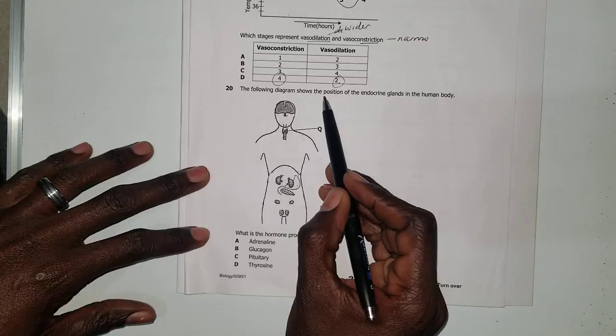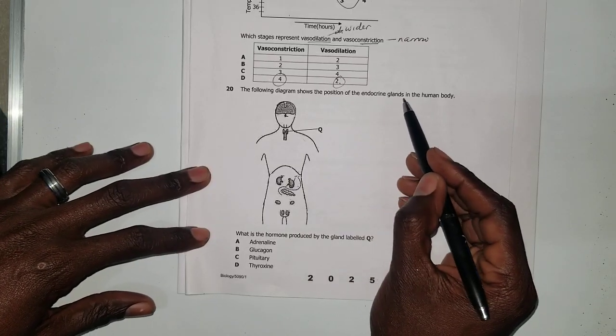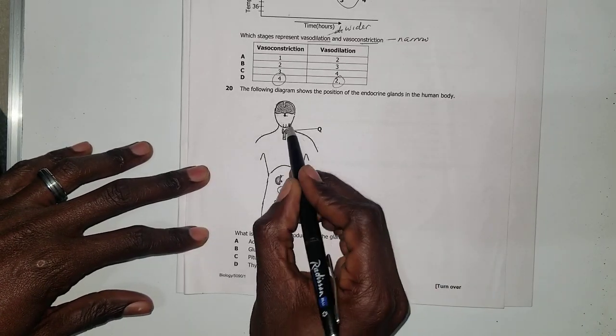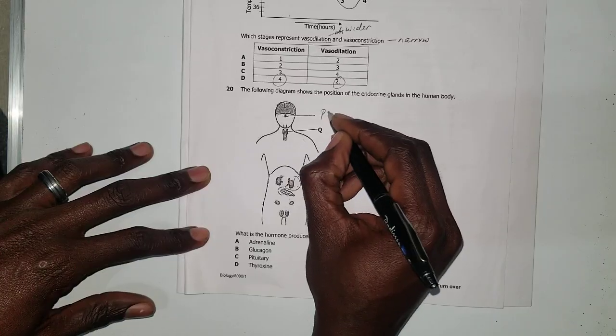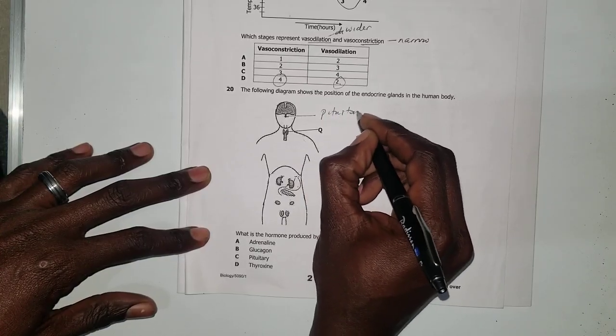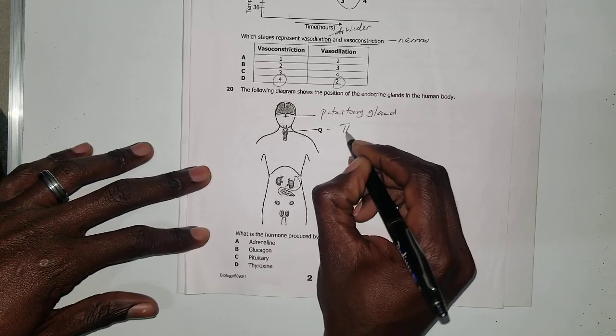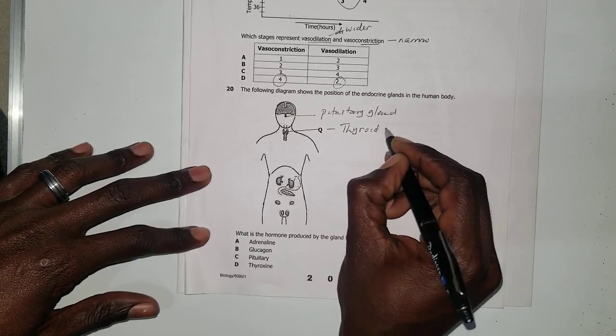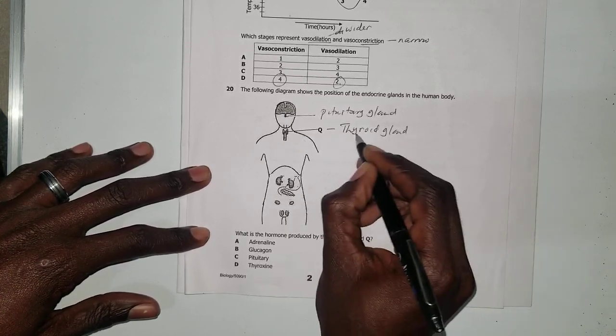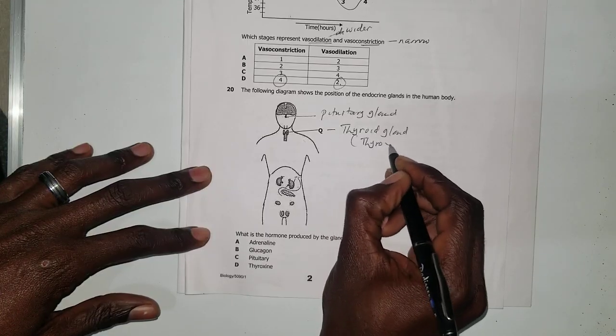The following diagram shows the position of the endocrine glands in the human body. So remember, in the brain, you have the endocrine gland called the pituitary gland. Then around the neck, you have what we call the thyroid gland, which produces a hormone called thyroxine.